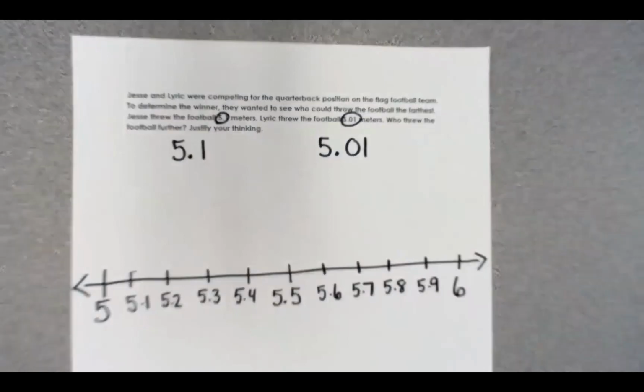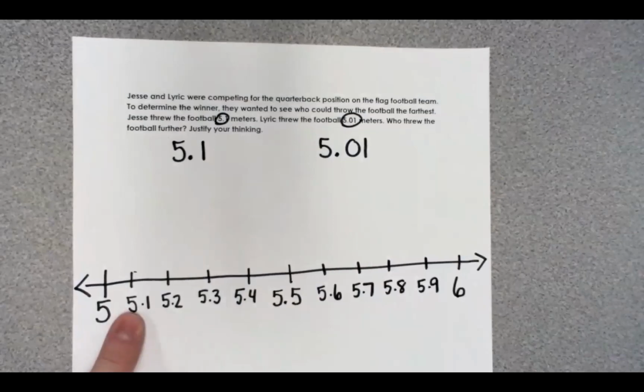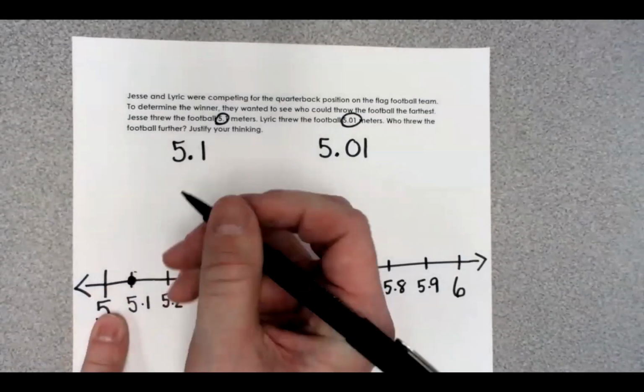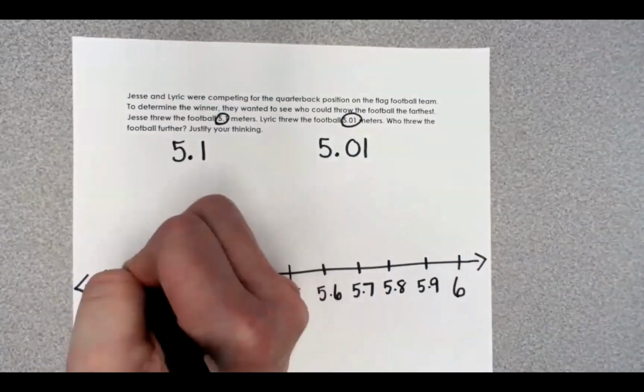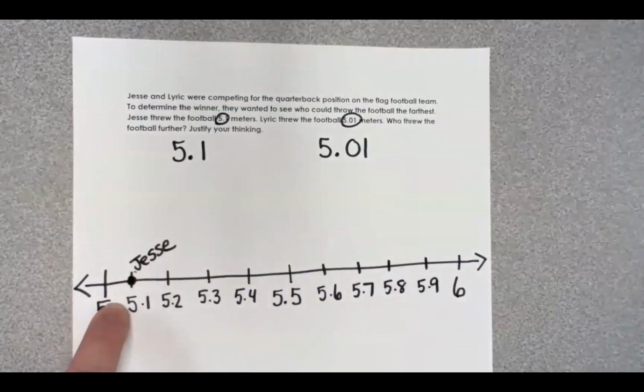So I'm ready to begin placing points on my number line to represent the distances Jesse and Lyric threw the football. Jesse threw the football 5 1/10 meters. So I'm going to place the point on 5 1/10 on my number line. I'm going to place the point here. And I know that this is the distance Jesse threw, so I'm going to label it Jesse.